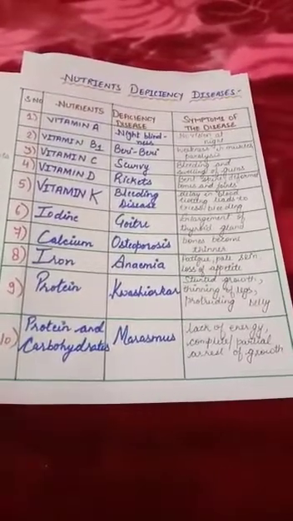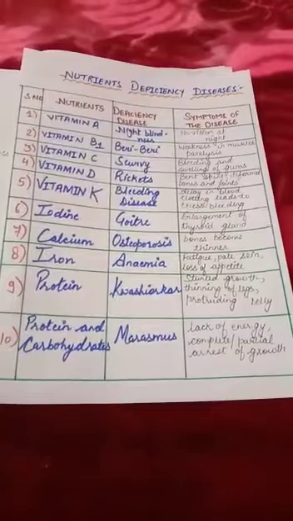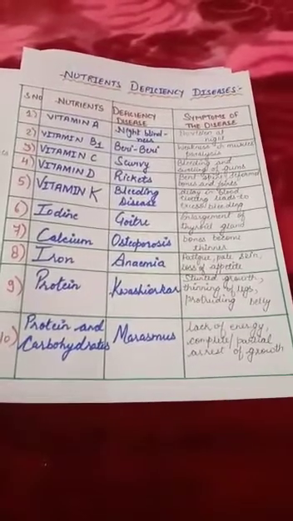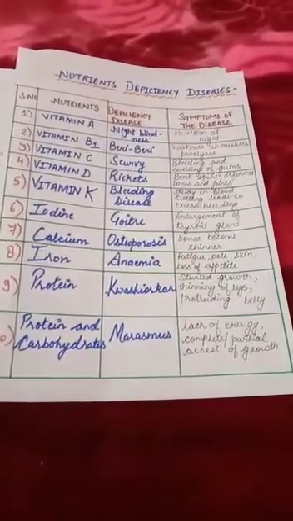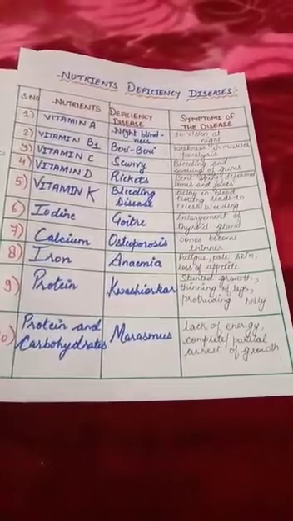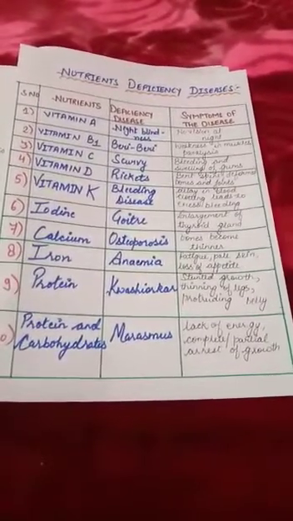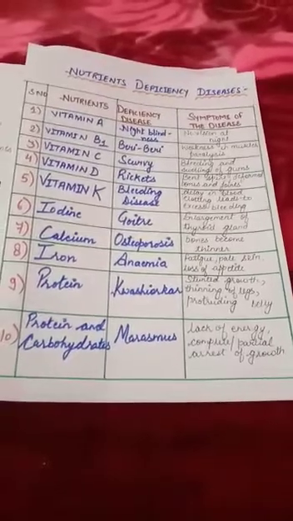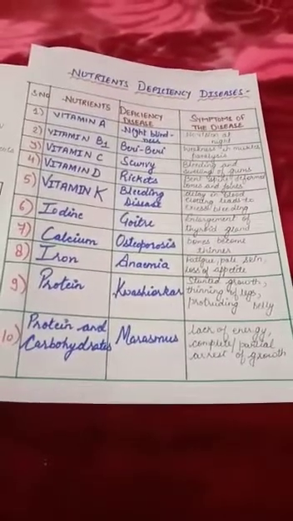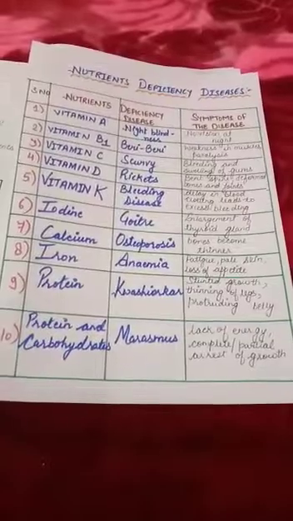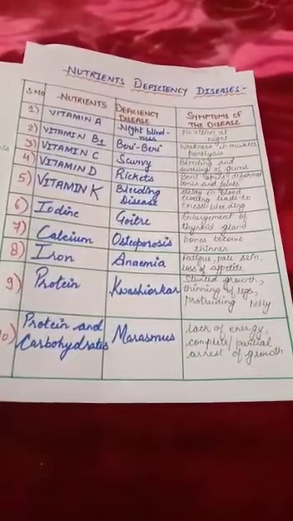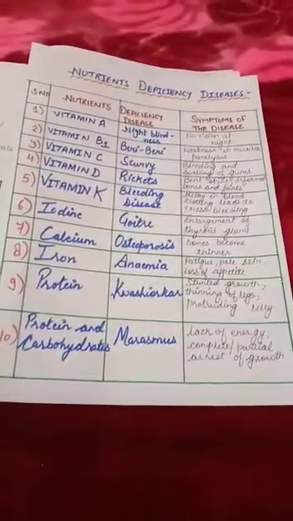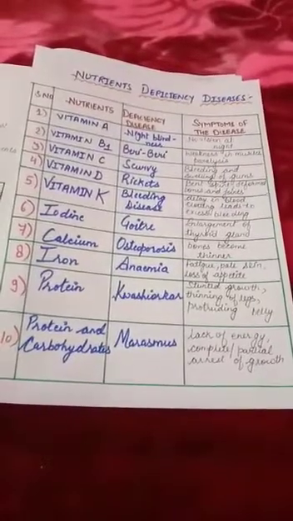So, children, this is not only the lesson which you just need to learn. This is the lesson to implement in your day-to-day life. Children, you are at a growing age and you need all these nutrients in proper amount for your growth and development. So, eat a balanced diet, stay fit, stay healthy and see you in the next video.